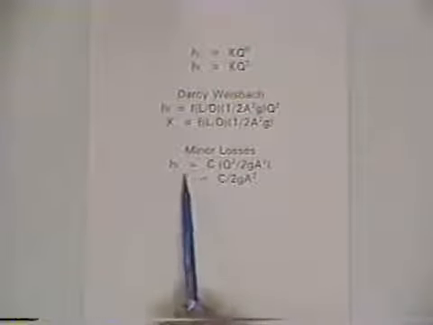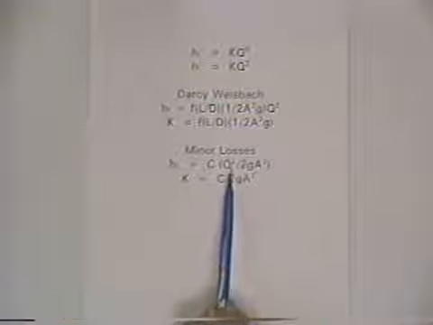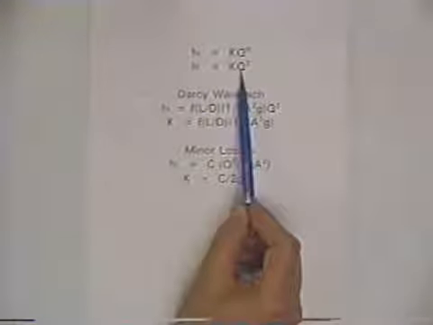We also looked at minor losses. We can add in minor losses, and we use this expression, which is the minor loss coefficient times velocity head. And since we know that Q is velocity times area, anytime we've got a velocity squared, we can replace V with Q over A, and write the velocity head this way. And so the K would be C divided by 2gA squared. So the point here is that we can write a relationship where head loss is just K times Q.